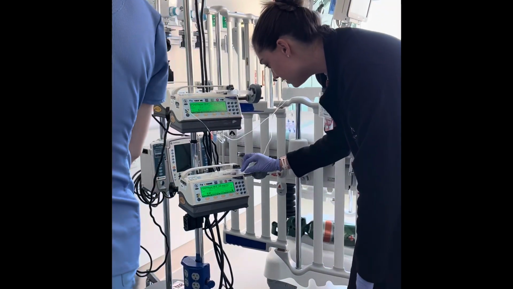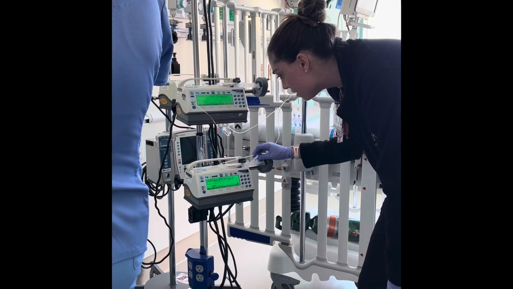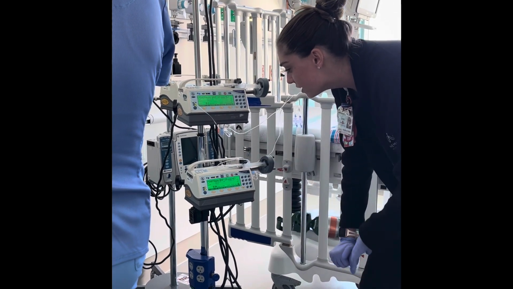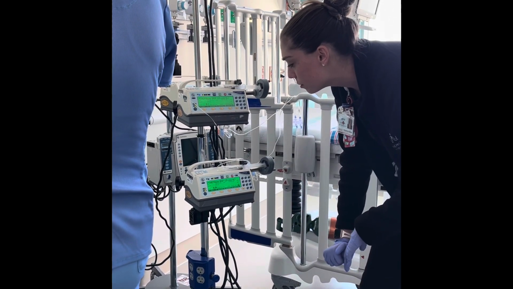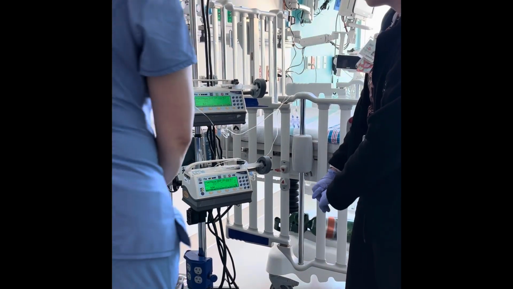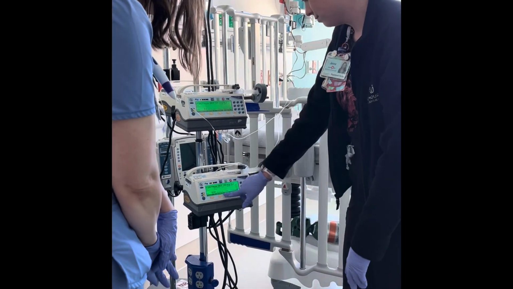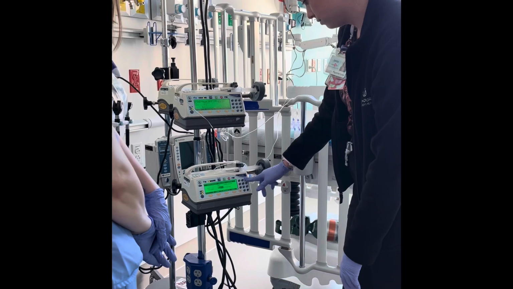All right, this is Mikey Mouse, 1, 2, 3, 4, 5, 6, 7. Epinephrine, 25 mics per mL. Weight is 10 kilos, dose is 0.04 mic per kilo per minute. Rate is 0.96 mLs an hour. Correct. You will continue to wean this until you have weaned the old infusion off.